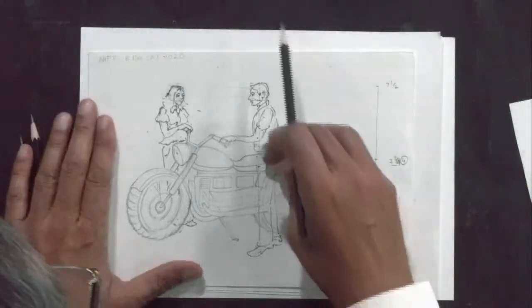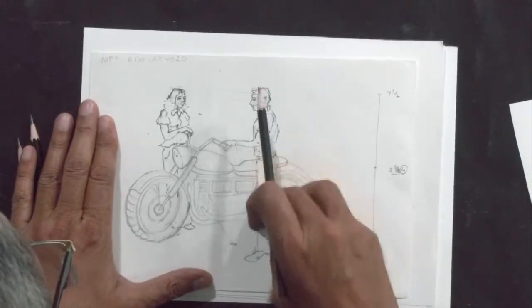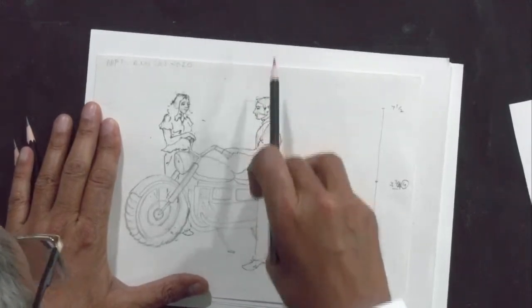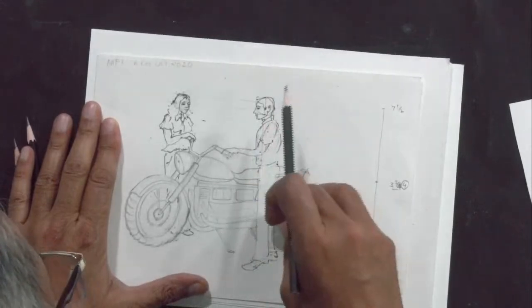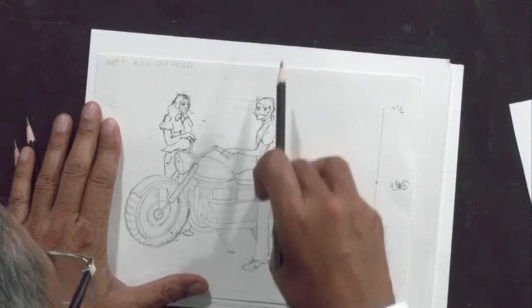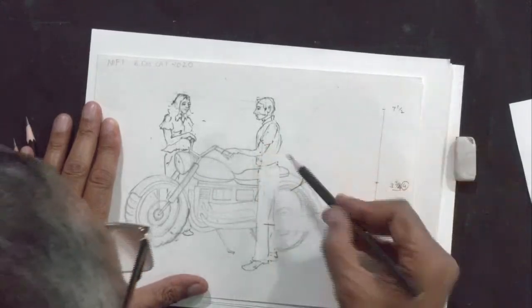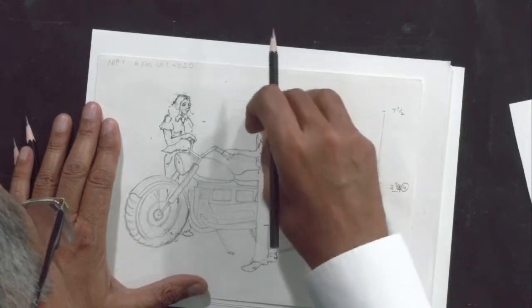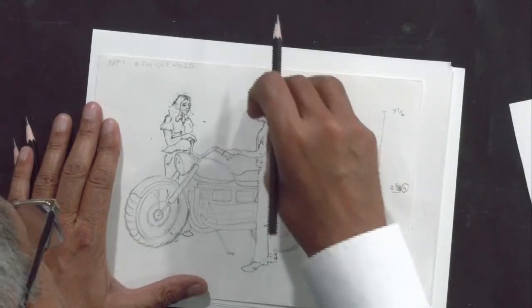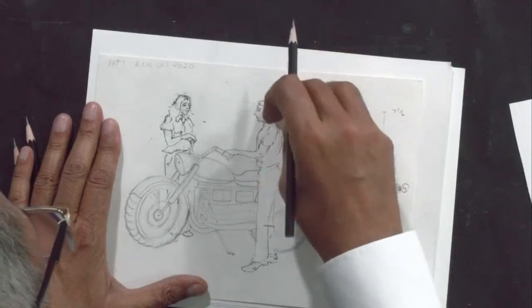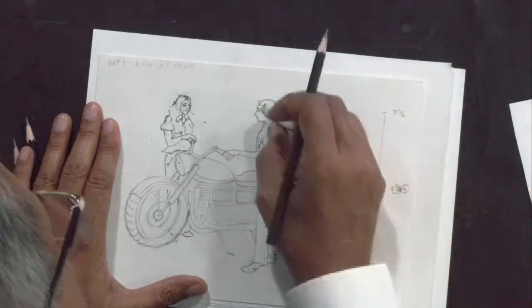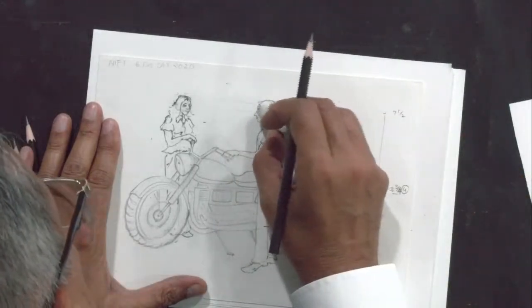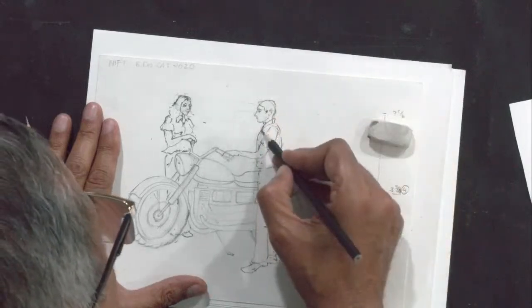Once we have drawn it, let us erase out the things which are seen otherwise into details. I also erase out the line that I have taken as my guideline, but do not erase out the expressions, which is very important for me here.